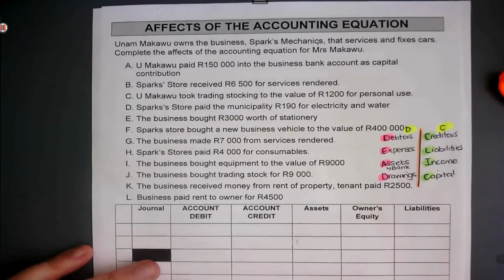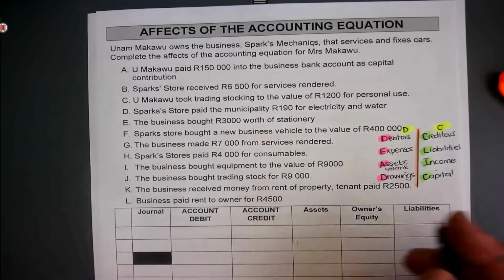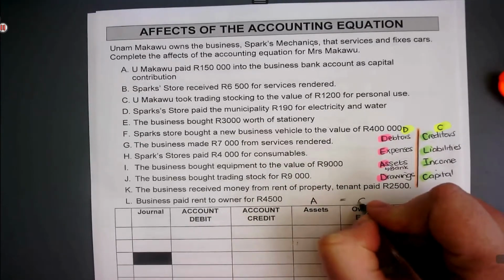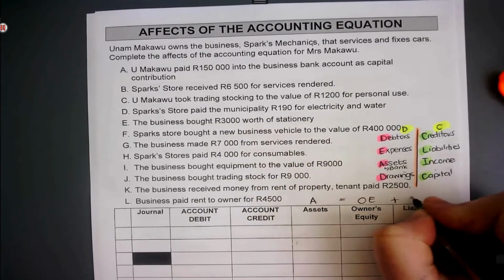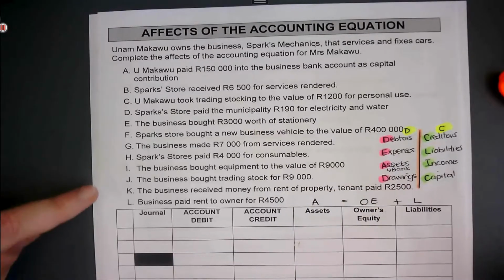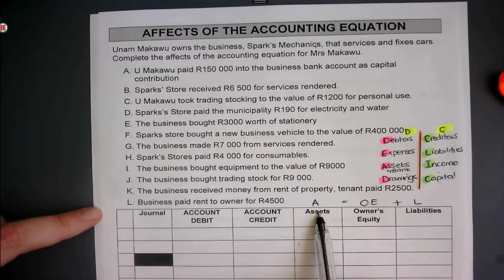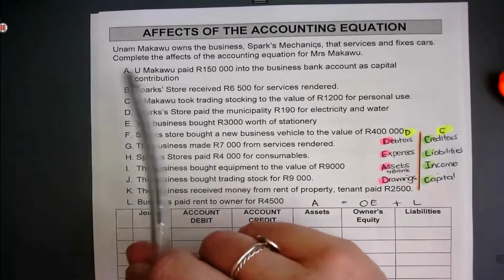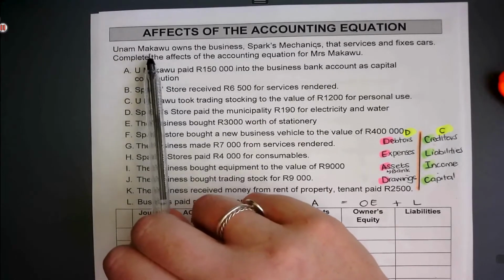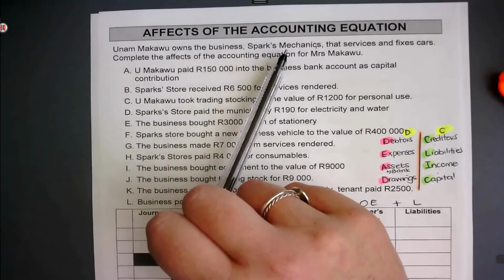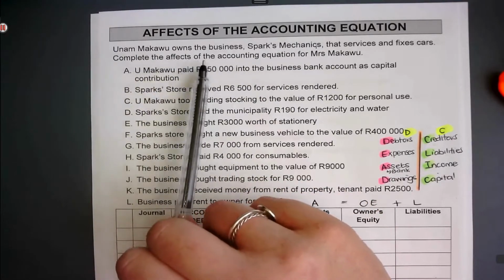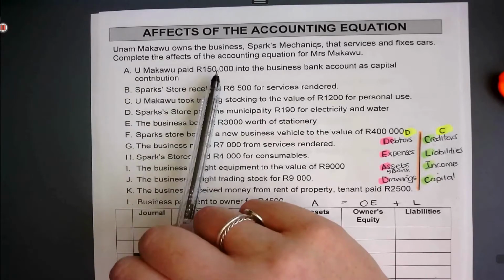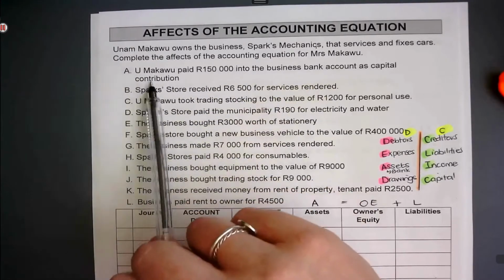Okay, so let's look at how the effects of the accounting equation is done. It's important to know that the accounting equation is assets equals your owner's equity plus your liabilities. Each one of these transactions has some type of effect on this accounting equation, and you need to show how. So let's look at the scenario. Unam Makau owns the business Sparks Mechanics that services and fixes cars. Complete the effects of the accounting equation for Mrs. Makau. Number A, U Makau paid 150,000 Rand into the bank account as capital contribution.